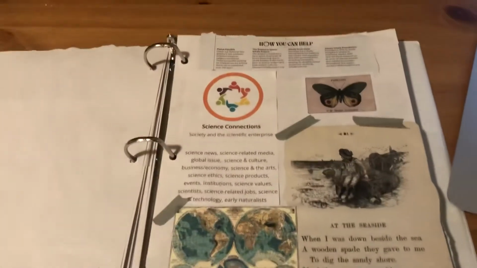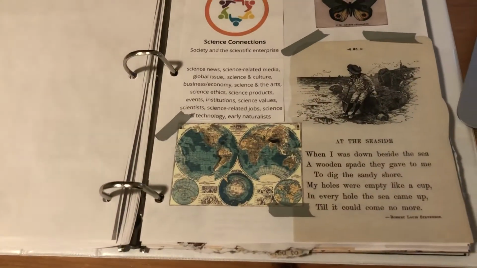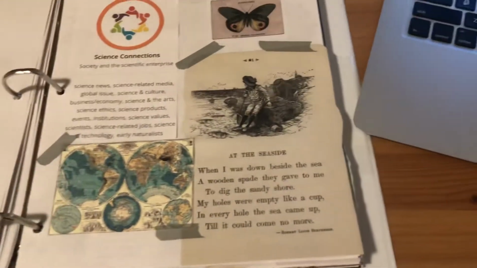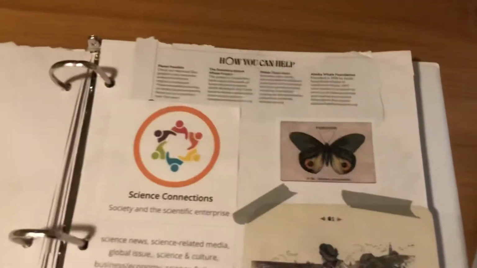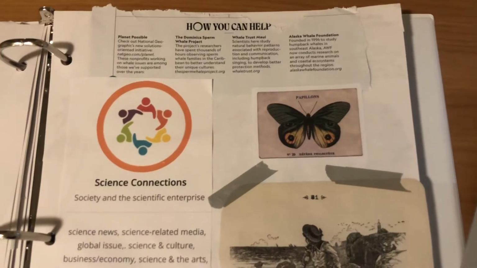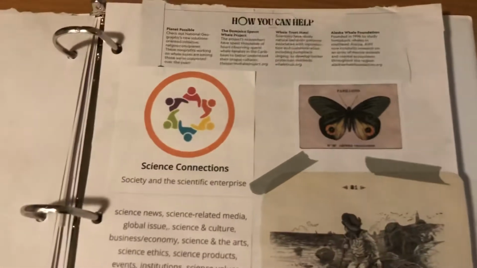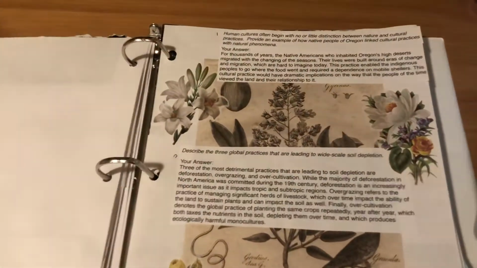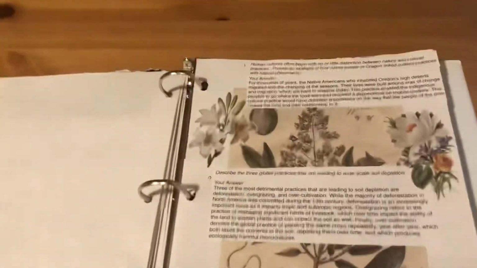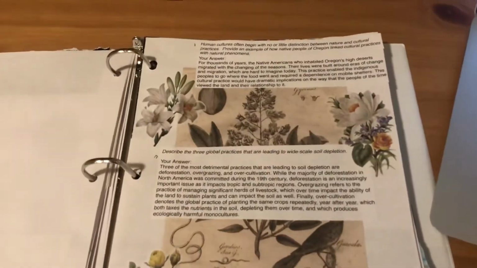This is the cover page. I got this little map for science connections, this seaside, because poetry can be connected to science. This is a tear out from National Geographic that says how you can help, and some things that were related to that specific article, and I thought all of those kind of were reflective of science connections. These are 3 different quiz responses that I thought all complemented science connections well.